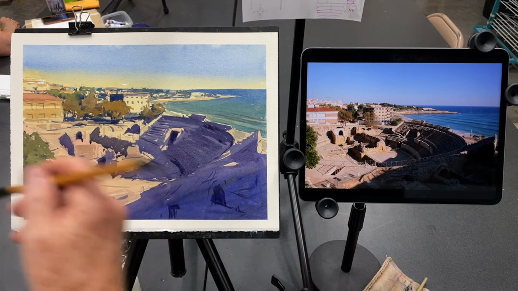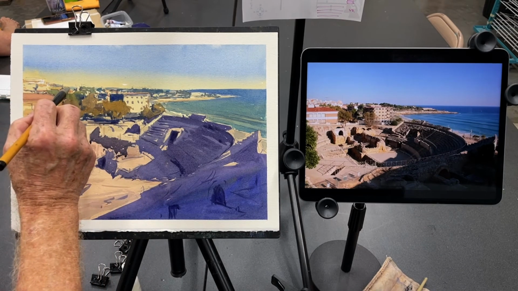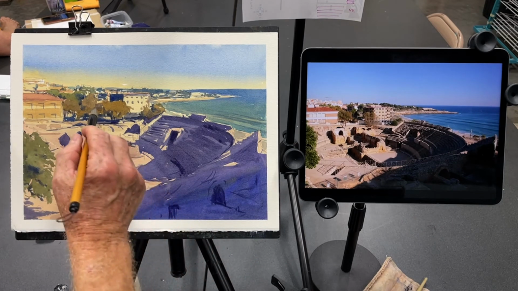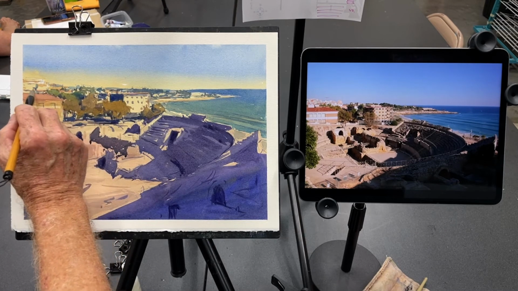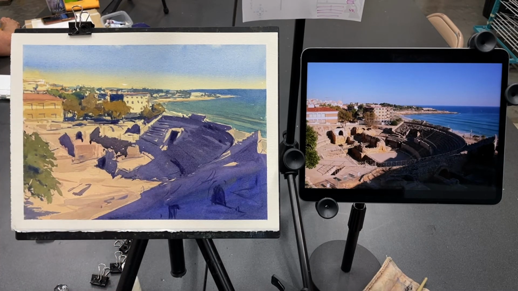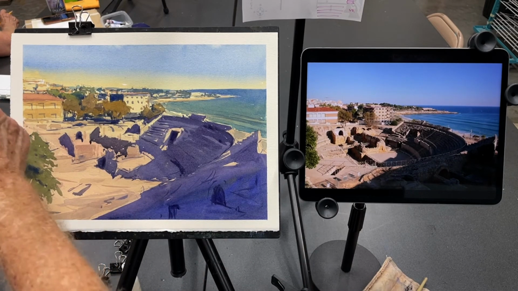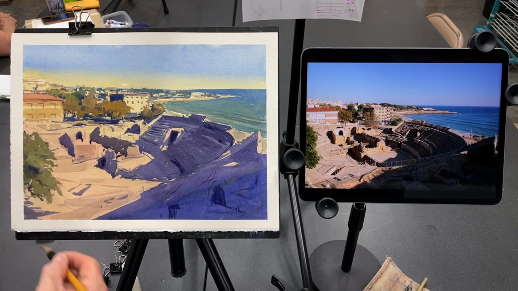Always seems like a bit of turquoise at the horizon suggests distance. And maybe just a bit of a dark line. I did simplify this a lot, and maybe I should have made it even simpler still. I think I want a little bit of an eave there.